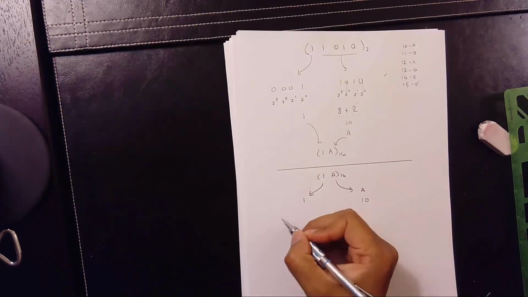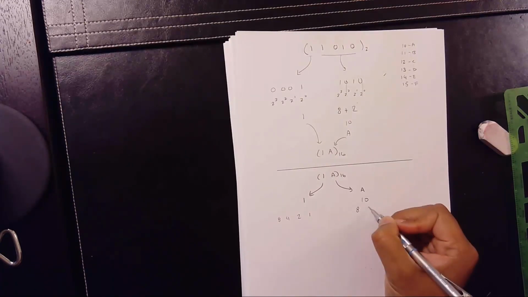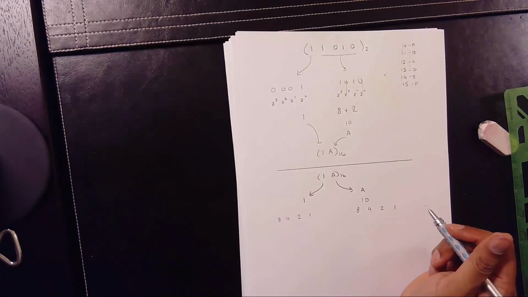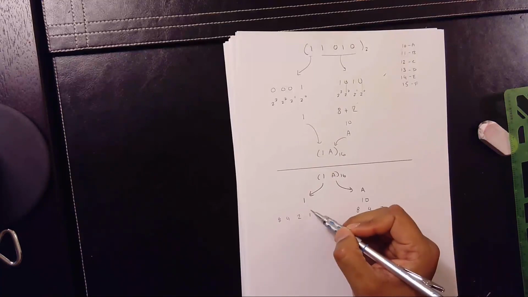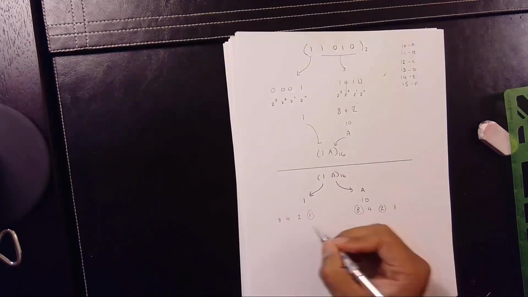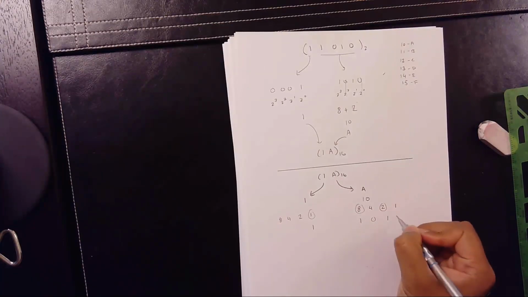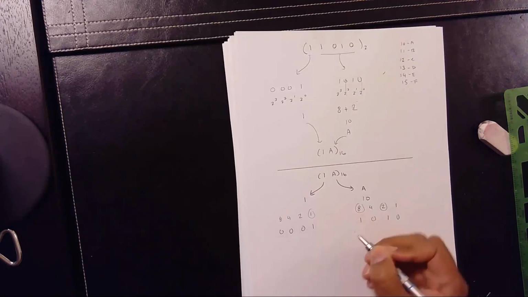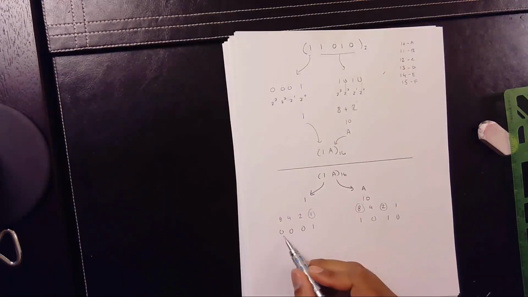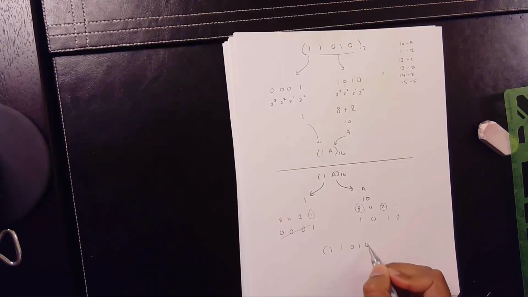So we write 8, 4, 2, 1, 8, 4, 2, 1. What gives us 1? Well, 1 is going to give us 1. What gives us 10? 8 and 2. So it's 0, 0, 0, 1, 1, 0, 1, 0. So we end up with 1, 1, 0, 1, 0, base 2.